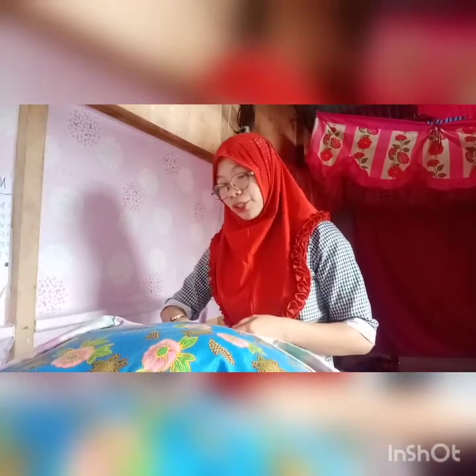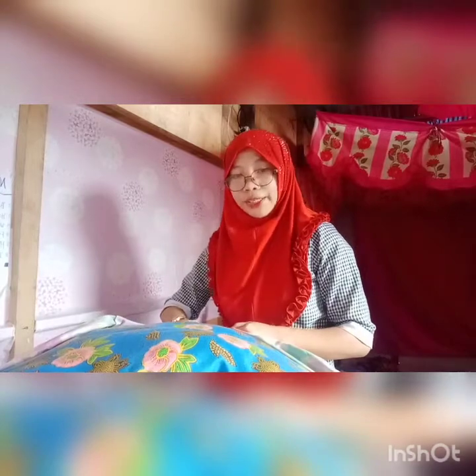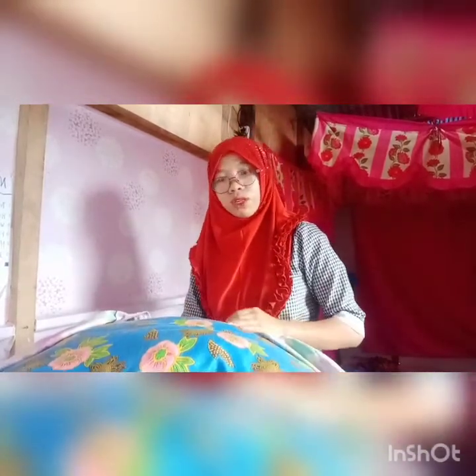So for the third maneuver, gently grasp the lower portion of the abdomen above the symphysis pubis with the use of one hand. So if it is hard, it is the head that is the presenting part. If it is soft, it is the buttock that is the presenting part. Then move the grasping hand from side to side. If the presenting part is non-movable, it is already engaged. And if it is movable, it is still floating. So you should feel it only at the lower part.